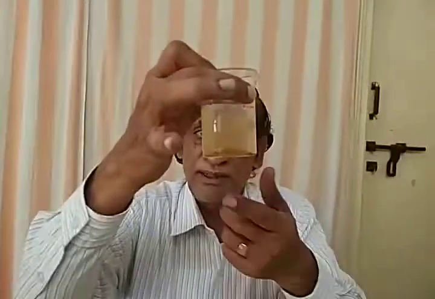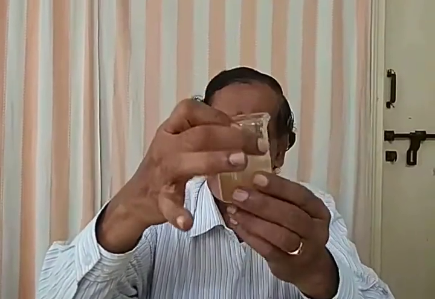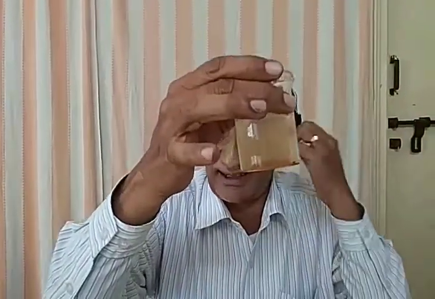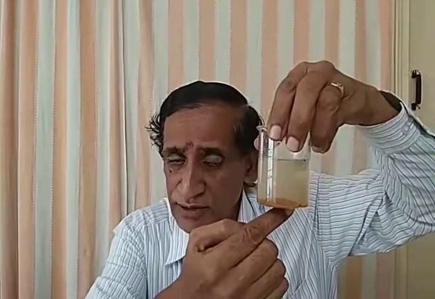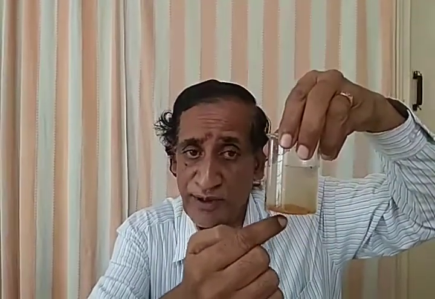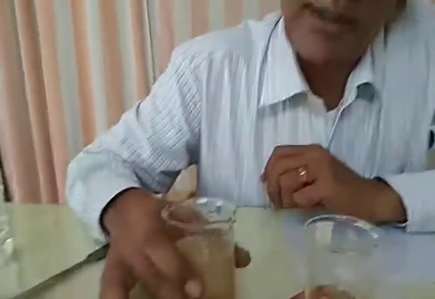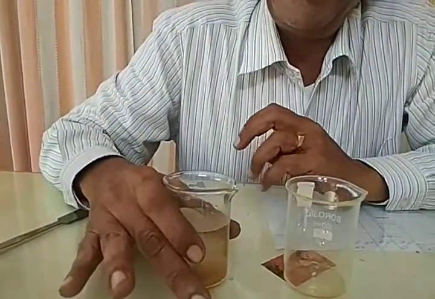Now you can observe here the settled particles are there, and the water is separate. Now the water is clear. The heavier particles are going to settle here. This process we are going to call sedimentation. We can observe sedimentation in our daily life.